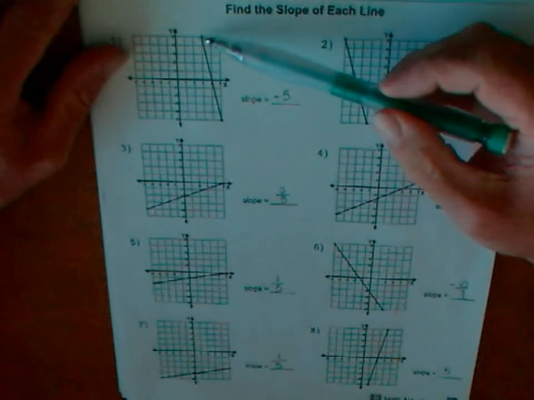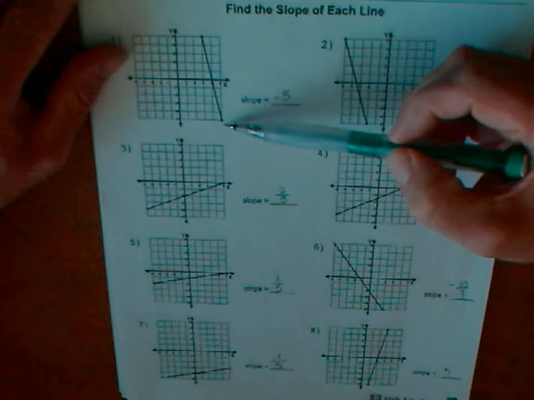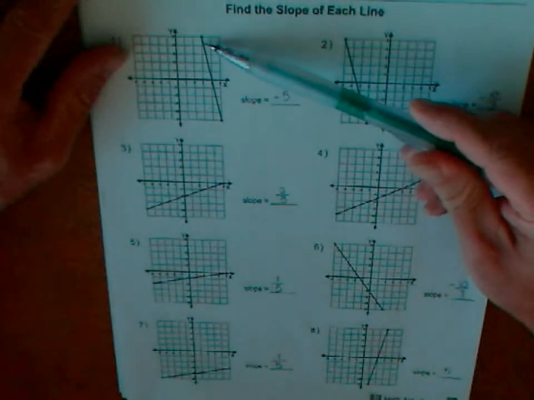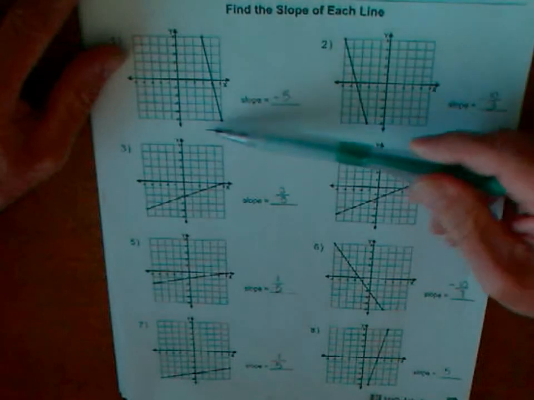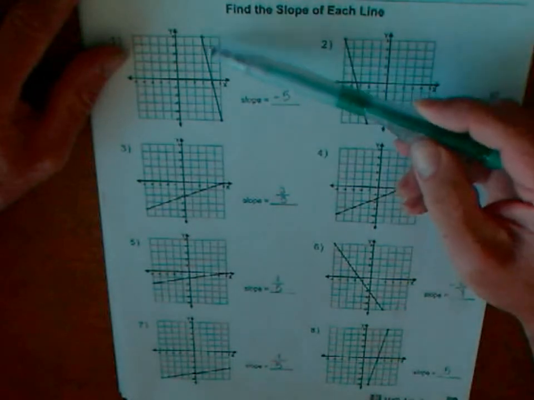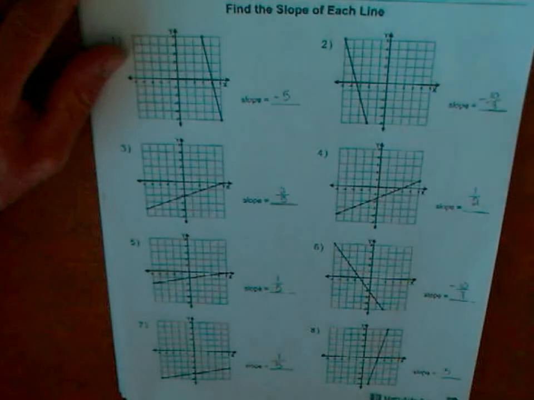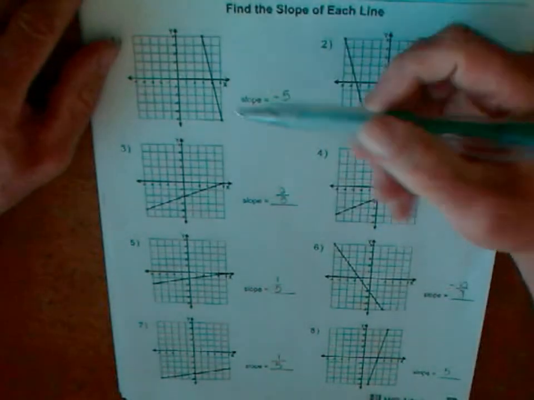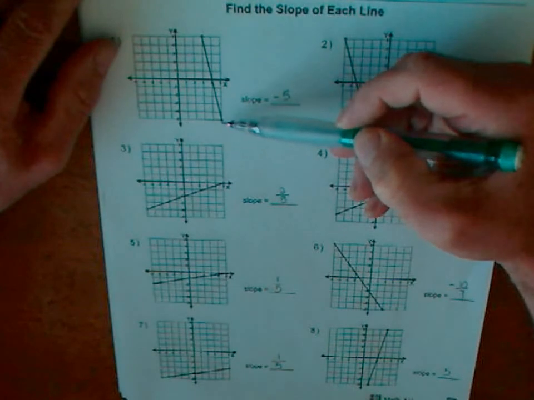So we have a point here and a point here. We could simply count to get the slope, or we could do this from an ordered pair, which we'll get into in the next one. But this dot here is an ordered pair, and this dot here is an ordered pair.